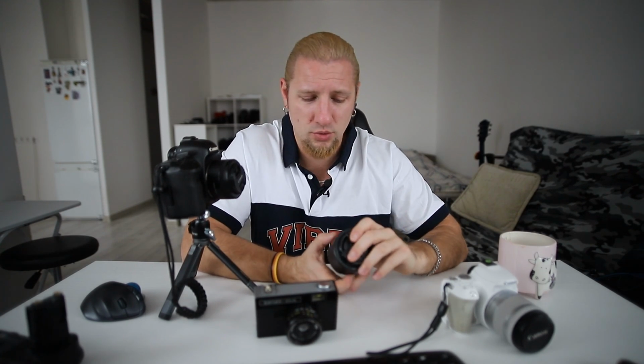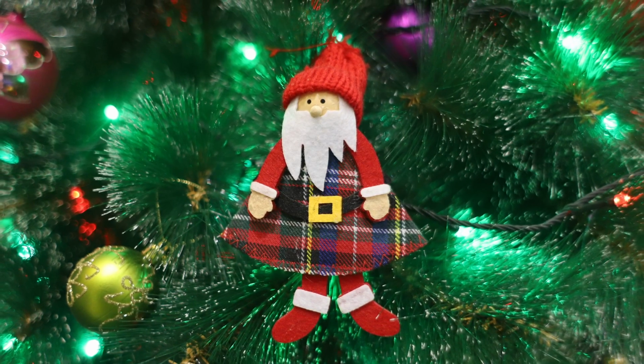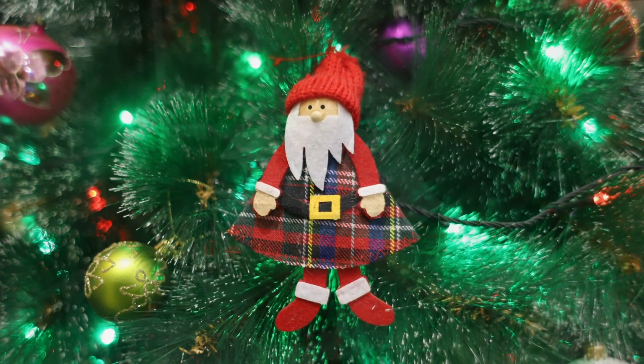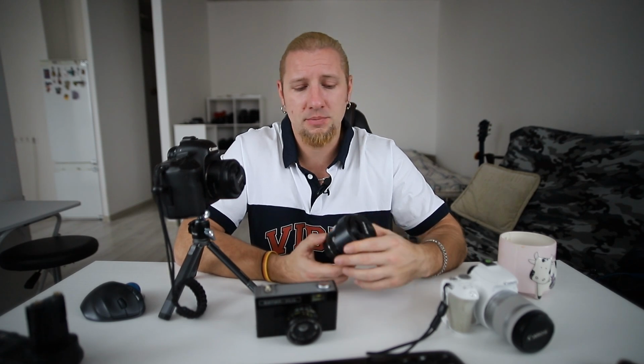Yeah, it's getting softer and softer toward the corners, but at 1.8, at least half of the frame, if you go from the center to the outer edges, is going to be decently sharp. So for some artistic shots, it's more than enough. And of course, for video, it's not a problem at all. So the sharpness is rather good at 1.8.